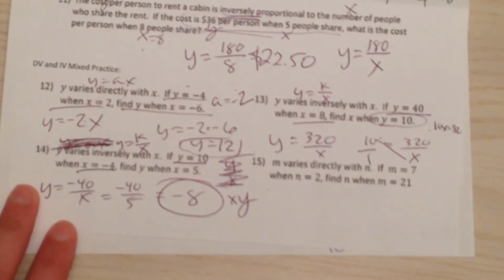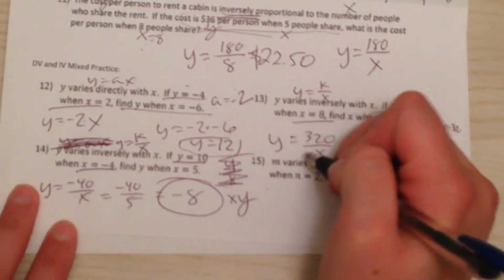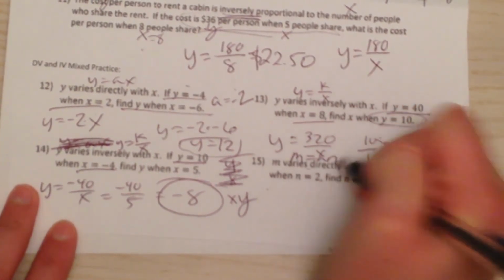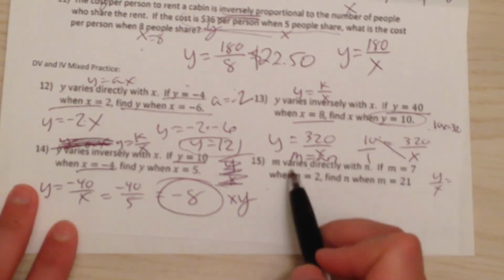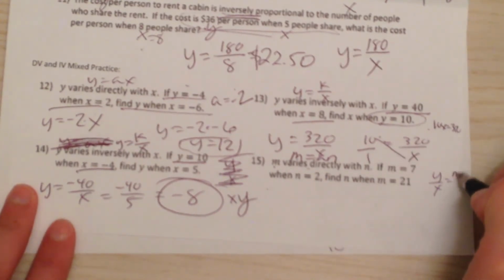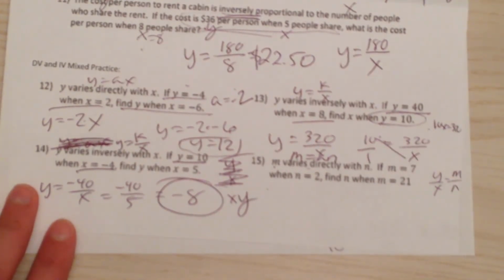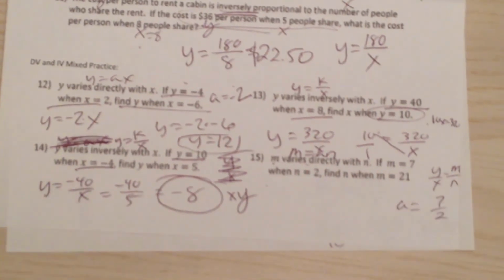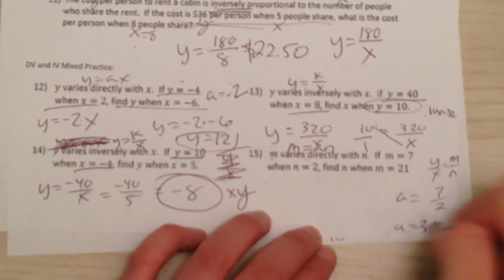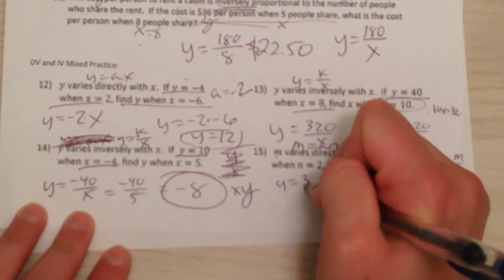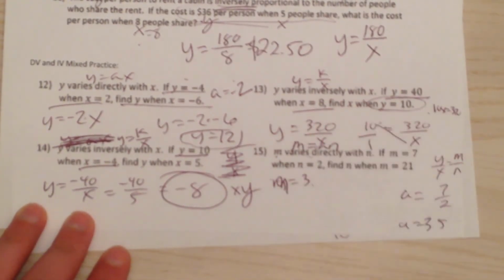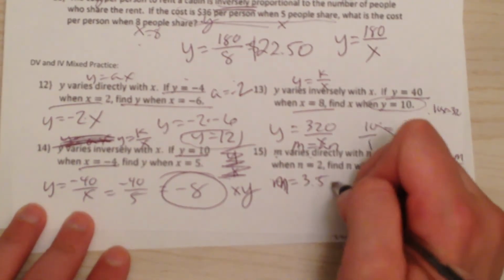Here's the directly one I was reading. So m varies directly with n. So m equals an, and it's usually y divided by x. For this case, it's going to be m divided by n. So I've got 7 divided by 2 as my a value. And 7 divided by 2 is 3.5. So my equation is m equals 3.5 times n.